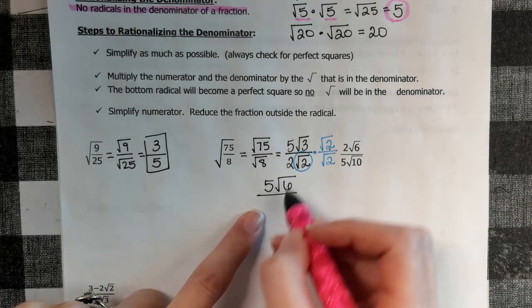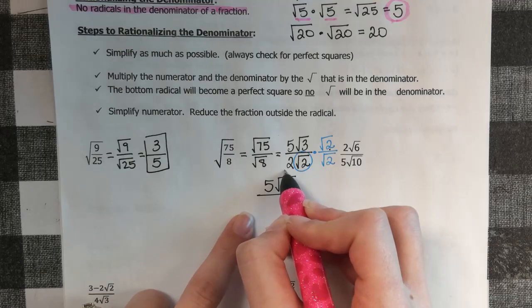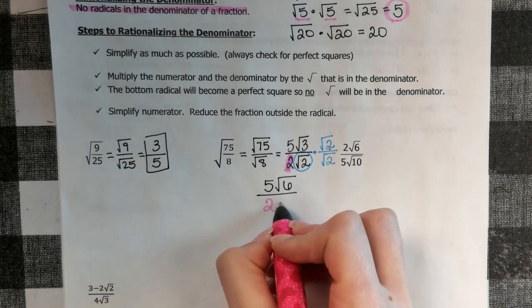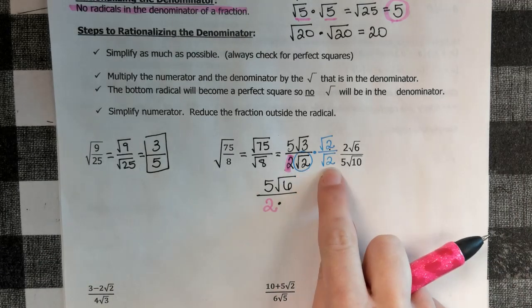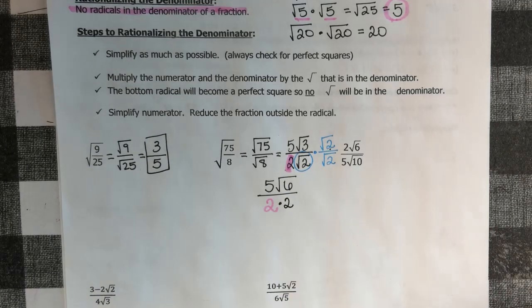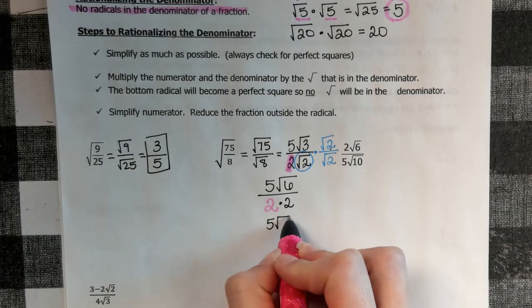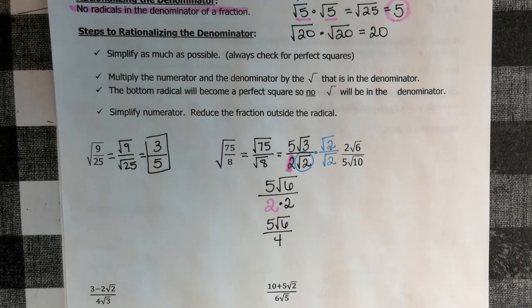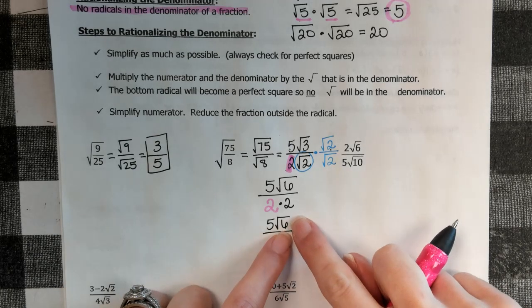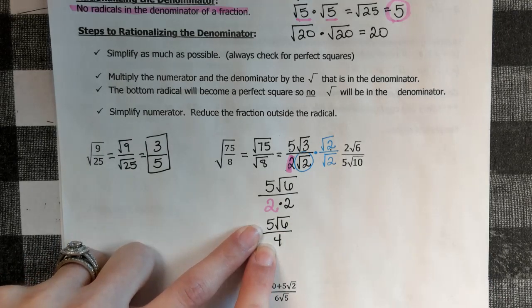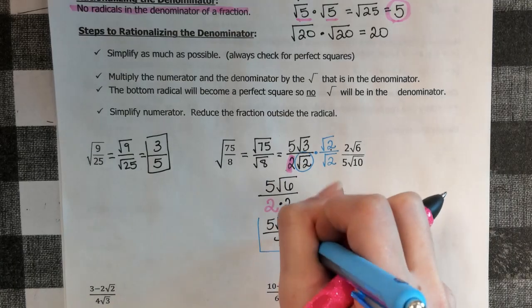Now my denominator, this 2 that I already had, it comes down. And then square root of 2 times square root of 2 ultimately gives me 2. Now I simplify that: 5 square root of 6 over 4. Once I get it down to here, I check, can I simplify the radical? No, it's just 2 and 3. Can I simplify 5 divided by 4? No. So this is my final answer.